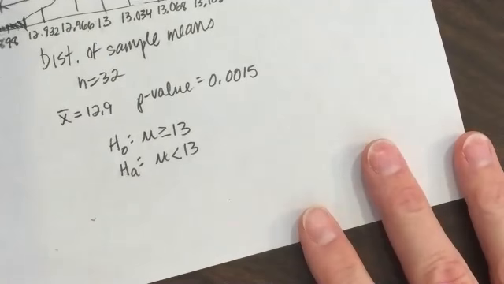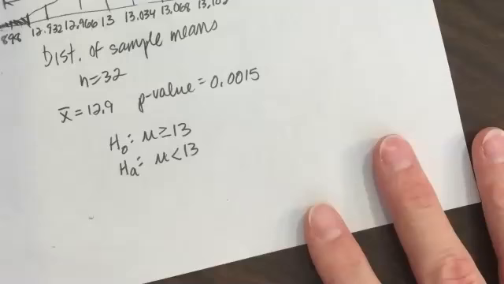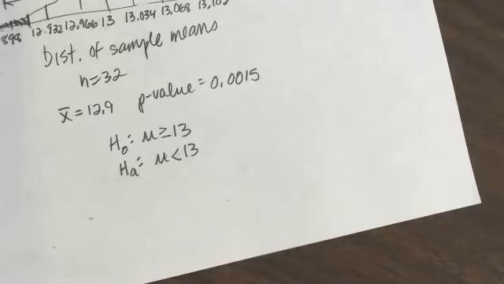Okay, so that's how this thing works. You've got a population mean. You're saying, do I think this mean is right or not? You take a sample. If the sample is really unusual, then you say, no, I think the mean is different from what they said. Okay, so that's how it goes. Questions about that? Nope.